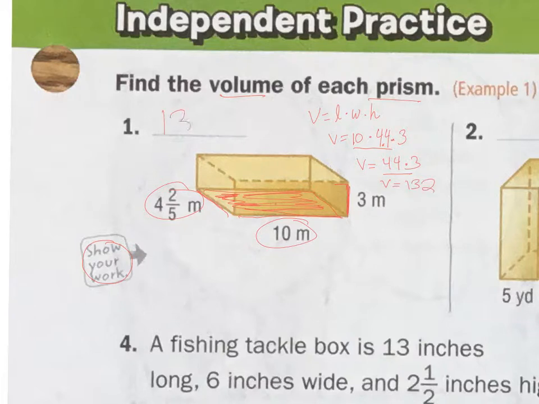So my volume is 132, but I have to put the unit down. And this time it's not squared. That's just if it's a flat area and I'm getting the area of like a square or a rectangle or a triangle. But here I'm getting how many cubes can go into this shape, this three-dimensional shape. So it's 132 cubic meters, or meters cubed. Okay, so you always put a little 3 right there. All right, let's go on to number 2.